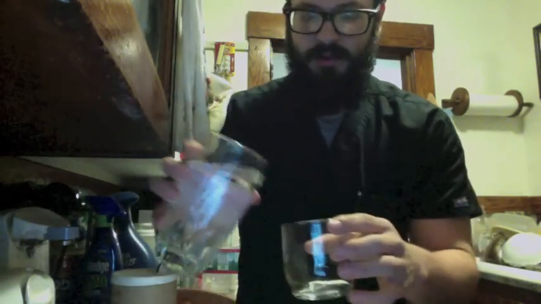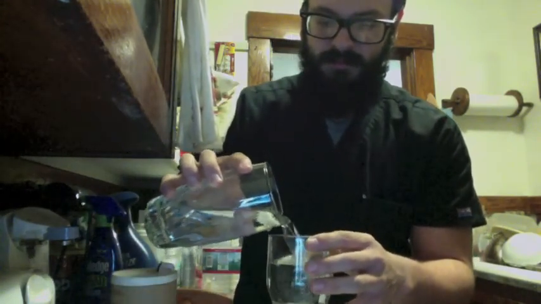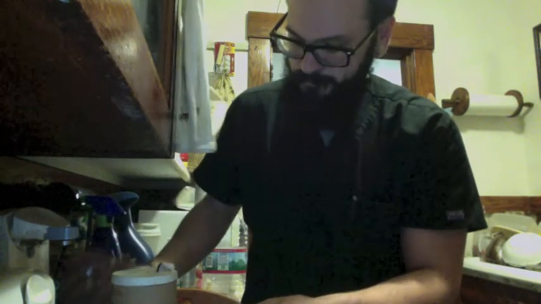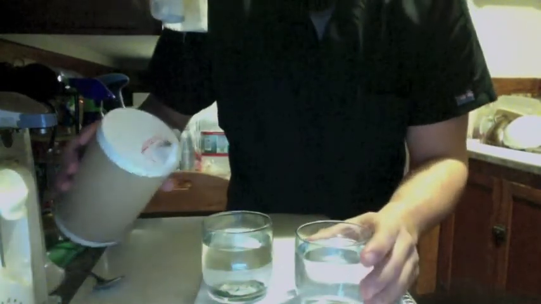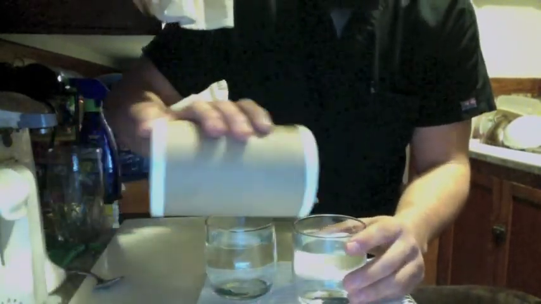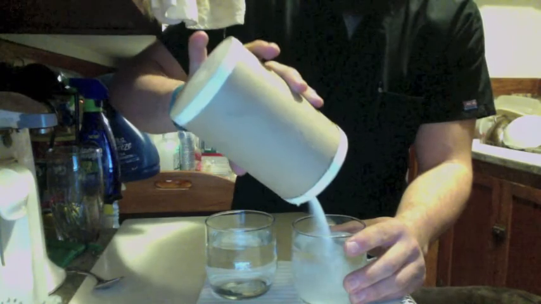I'm going to begin by showing you this now. Adding water to one glass and the other. Now I'm going to add the salt to one of the glasses.